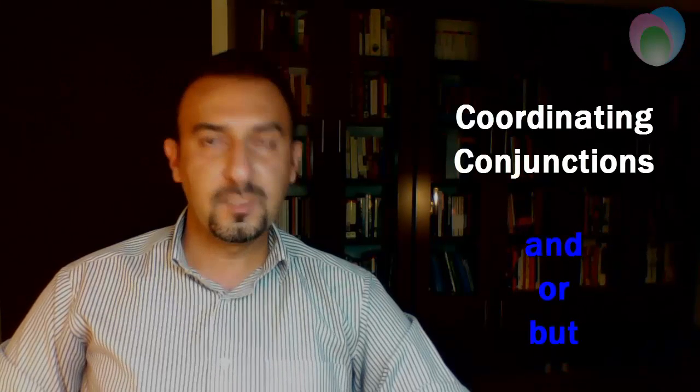The first step in understanding the meaning of a complex English sentence is identifying the conjunctions. So in the beginning, we are going to practice finding and analyzing coordinating conjunctions, and then we are going to see how understanding coordinating conjunctions may help us understand the meaning of a complex English sentence.